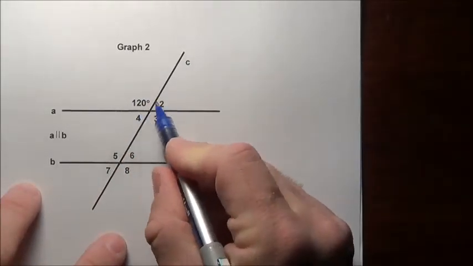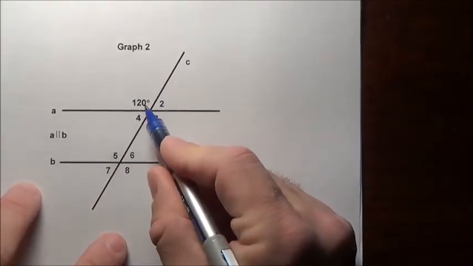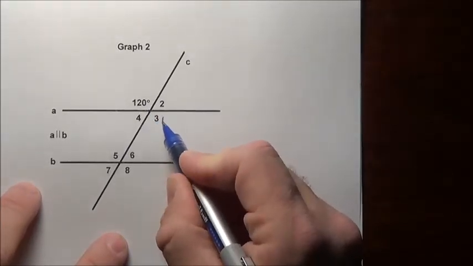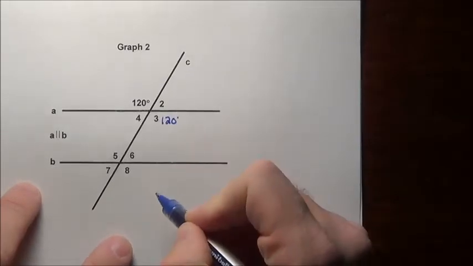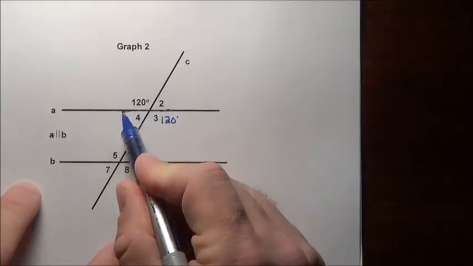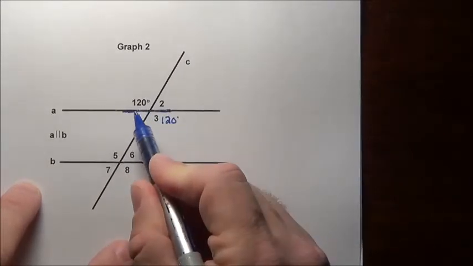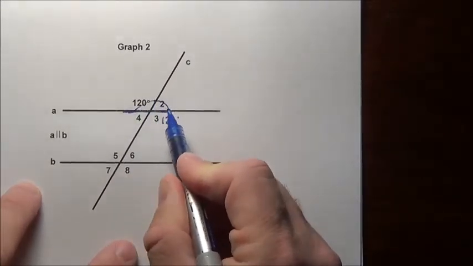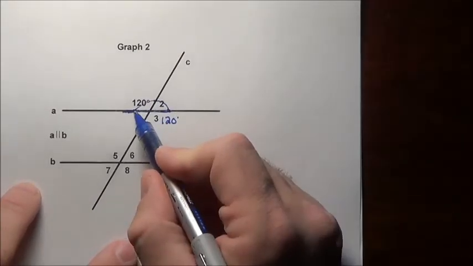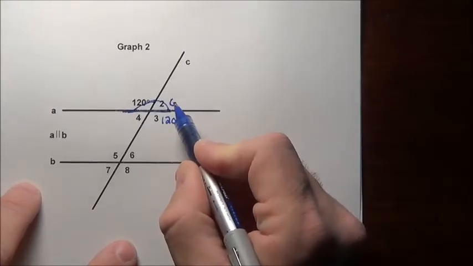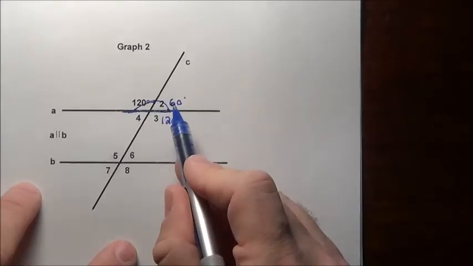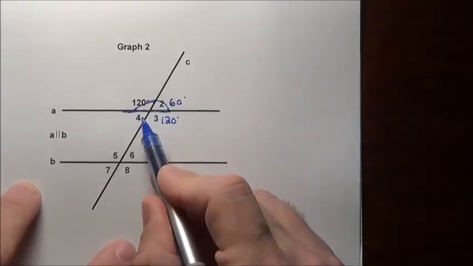So let's start this. I have 120 degrees. Well, the first thing I notice is this guy right over here is 120's vertical angle. So angle 3 has got to be 120 degrees. Now, this right here is a straight line. Well, if that opens up 120, how much more does it have to go to finish the straight line? A straight line's 180 degrees, so if it's opened up 120, it has 60 more degrees to open to create that 180. Well, now that I have 60 here, 2 and 4 are vertical angles.